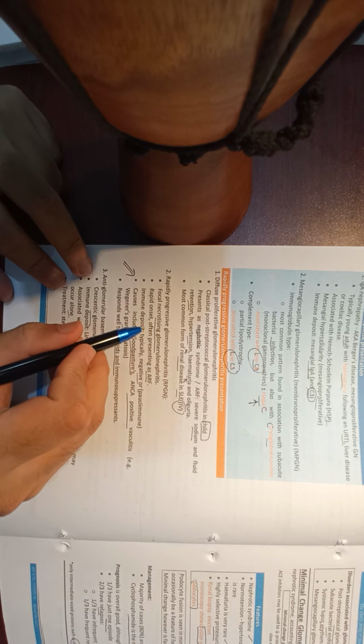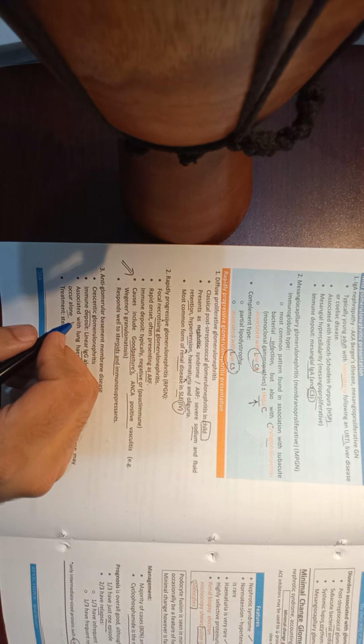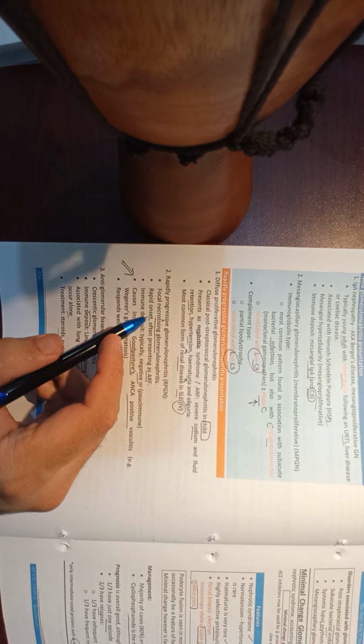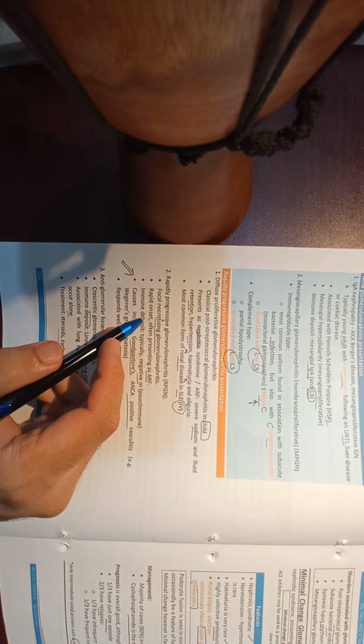Okay. The second one, which will be rapid presentation, would be rapidly progressive glomerulonephritis, RPGN. This is like focal necrotizing glomerulonephritis. Necrotizing. Rapid onset, often presents as ARF. So this will be like, as the name says, rapidly progressive. So it's like rapid onset.